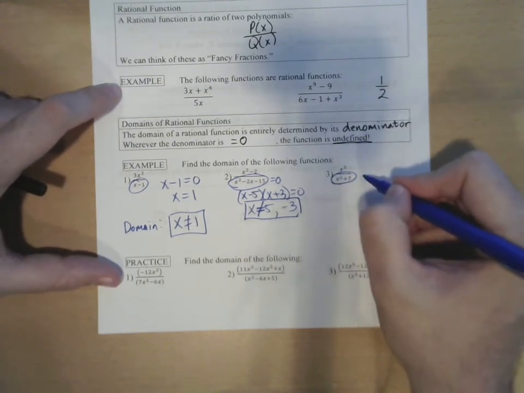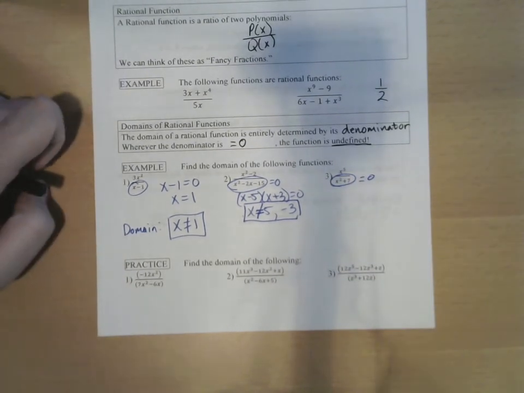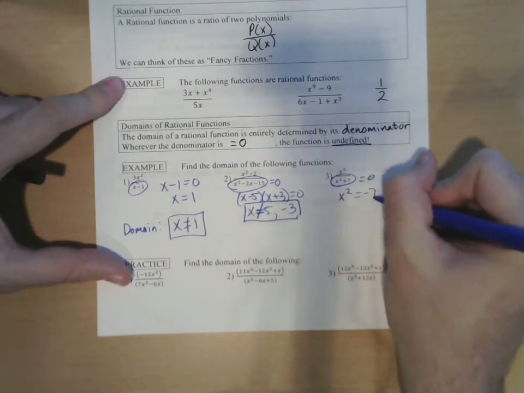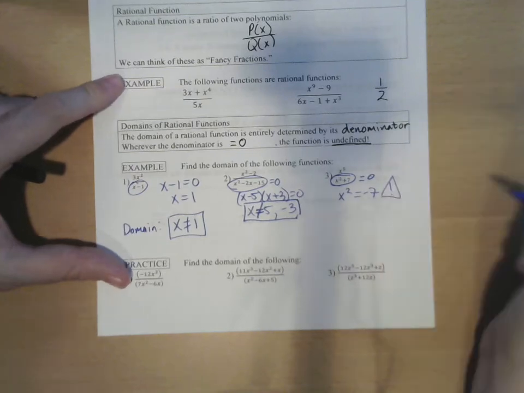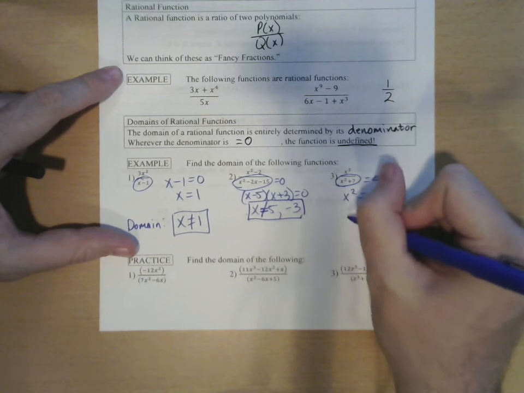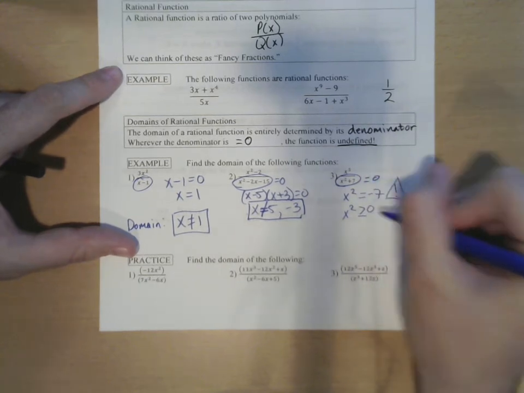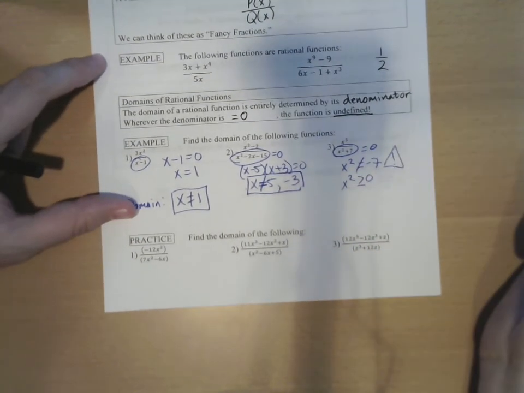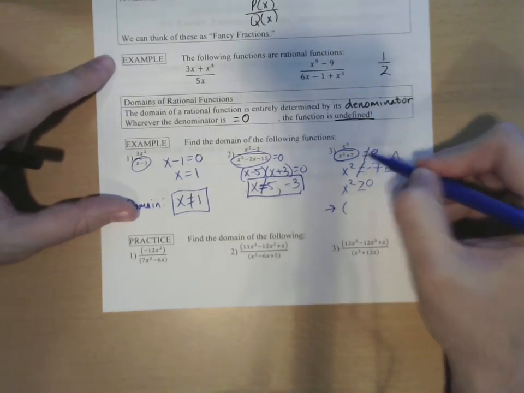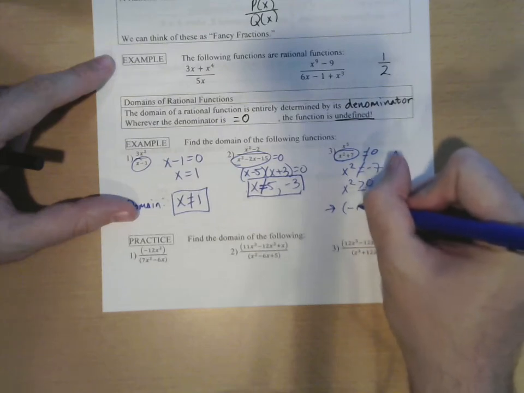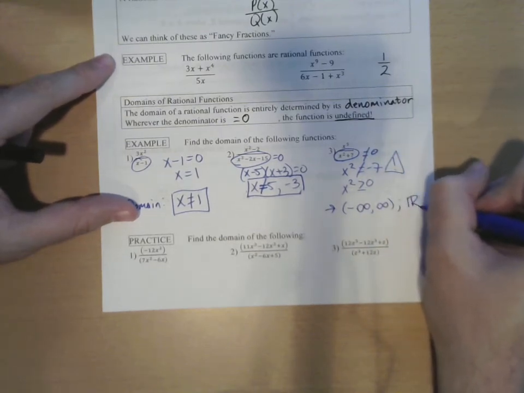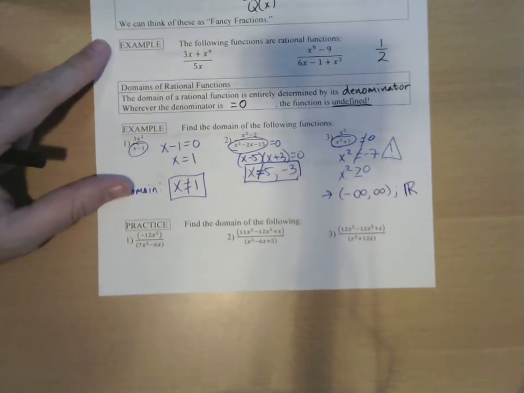Okay, moving on here to number 3 here, x squared plus 7, setting it equal to 0. So this is then x squared equals negative 7, and so now you should stop. Red flag should be raised in your head. If you square a number, it's always positive, no matter what. So this will never work, which means our denominator never equals 0. And so our domain is negative infinity to infinity. Or the symbol for this is all real numbers. It's this funny looking R with an extra leg.